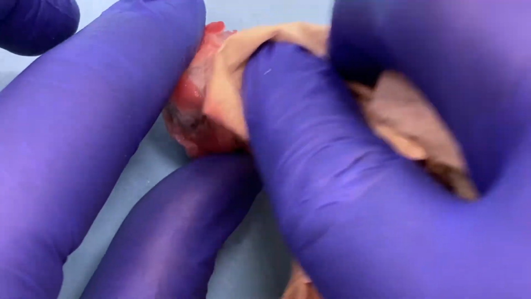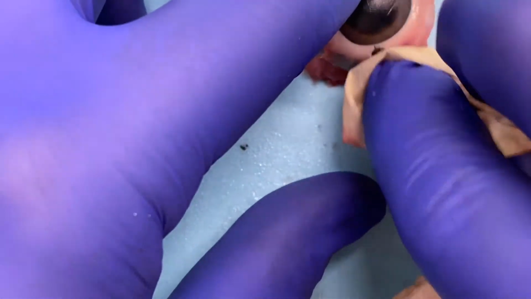Let's go ahead and dry that off. I'm going to dry off my tumor indicator as well.